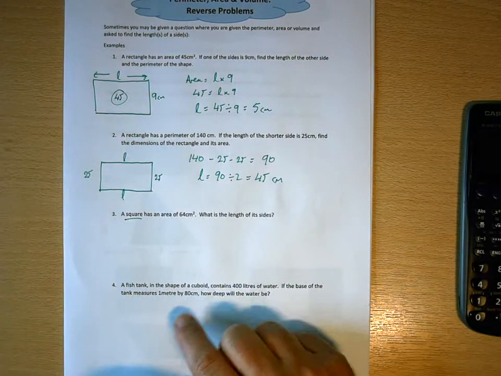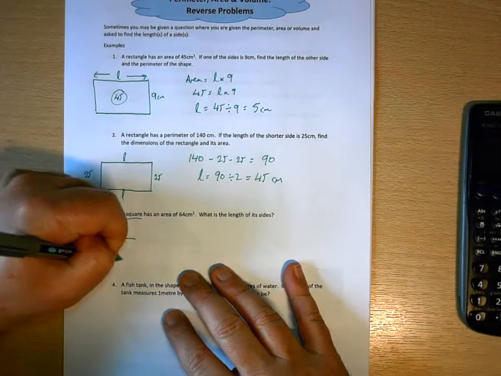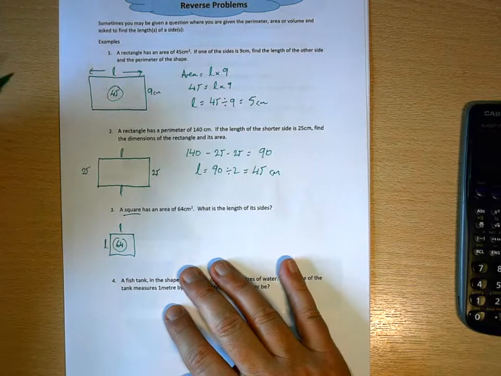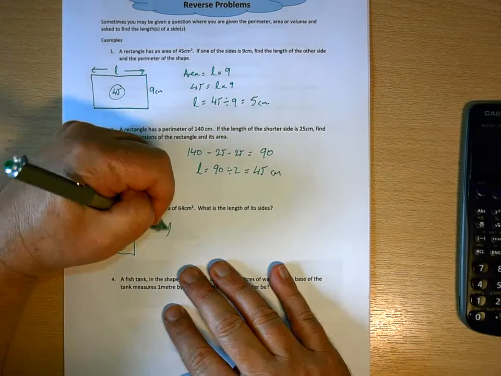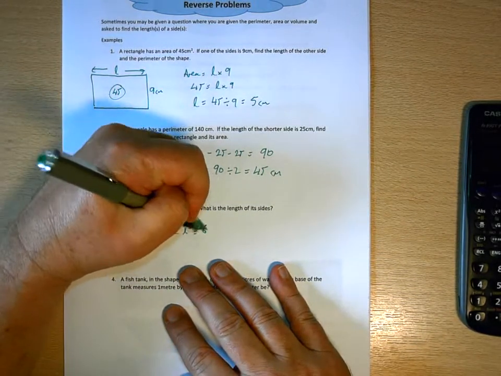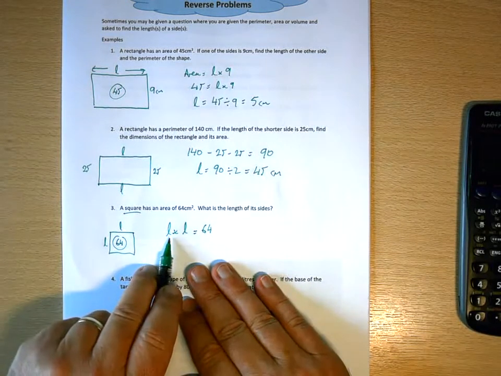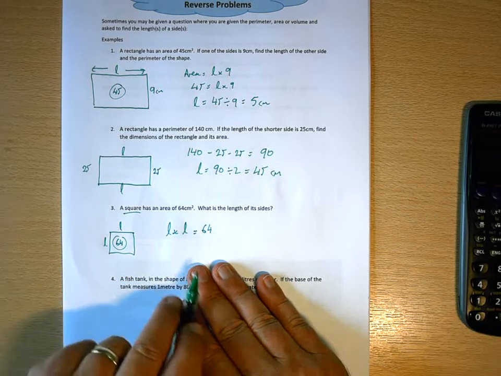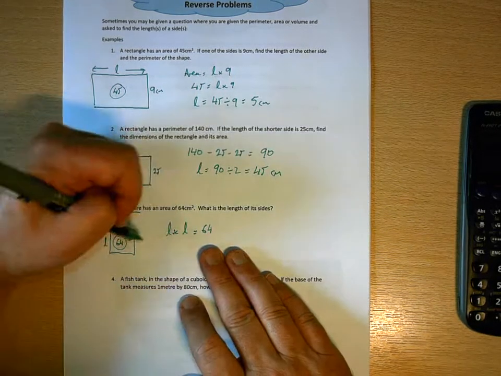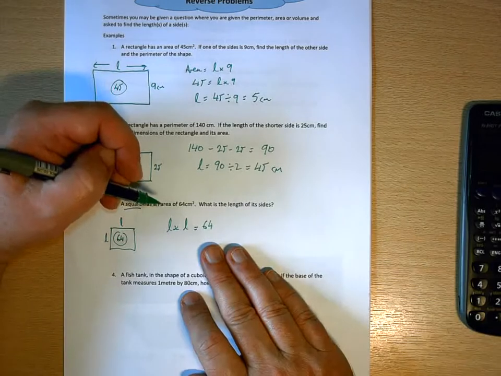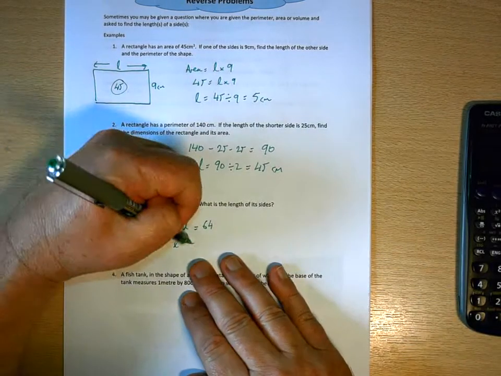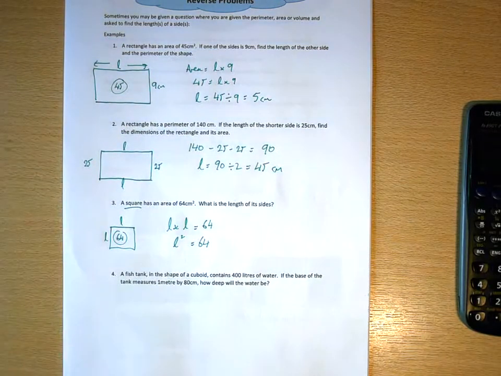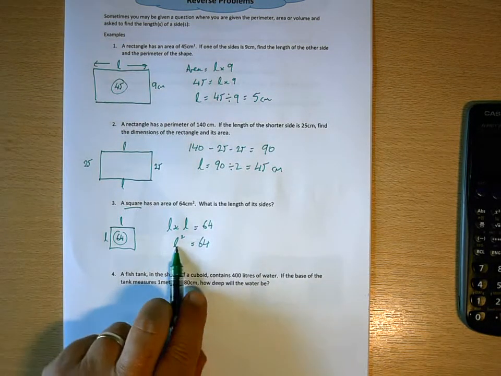A square has an area of 64 square centimeters. So the area of a square is length times length. You're looking for a number that you multiply by itself, because it's a square, so the length is the same as the width, that makes 64. You can do that by going through your square numbers in your head, or L times L is L squared, which is 64. Depends how much algebra revision you've done.